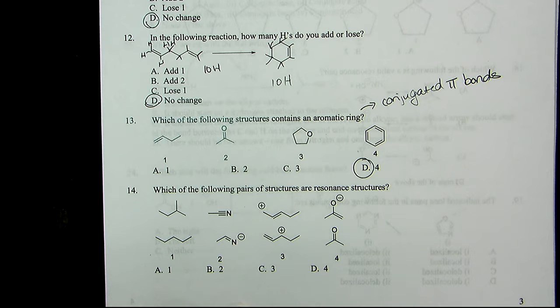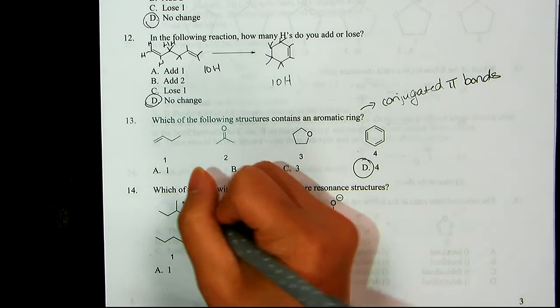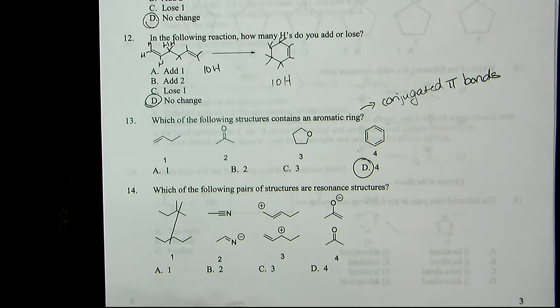Number 14, which of the following pairs of structures are resonance structures? So again, for resonance structures, you want to maintain the same connectivity and everything. You don't want to lose hydrogens or carbons or anything like that. And you want to make sure that you can move the charges around and try to maintain the charge as much as possible. So in one, these are constitutional isomers. So they need to have the same exact shape for that to work. So one's not going to work.